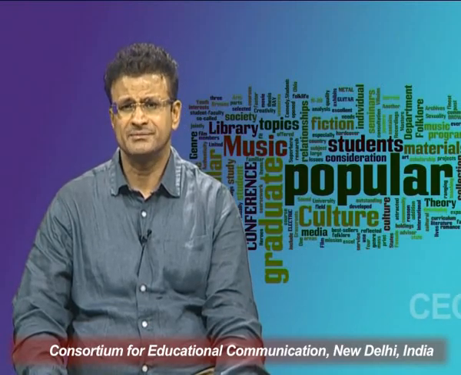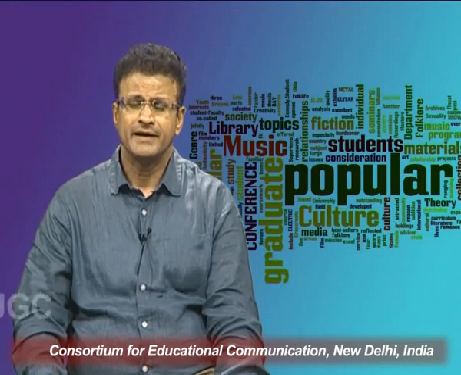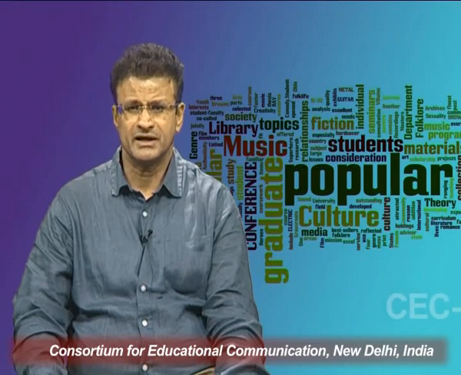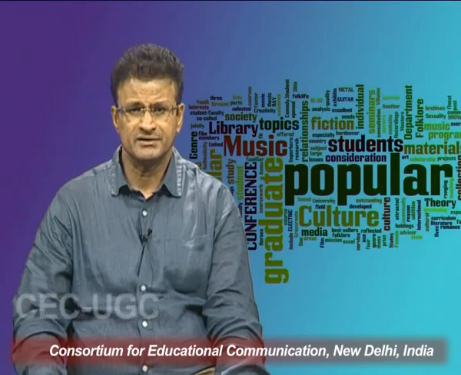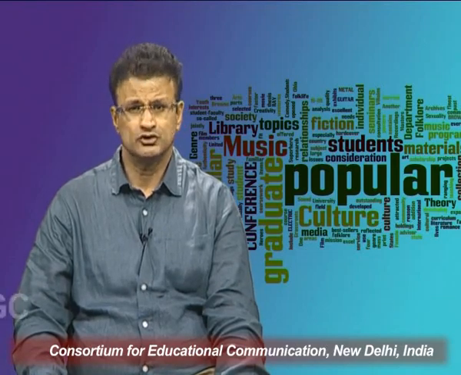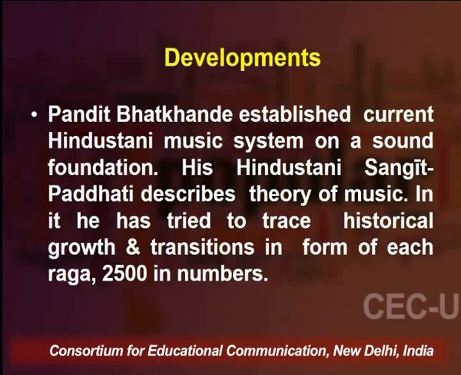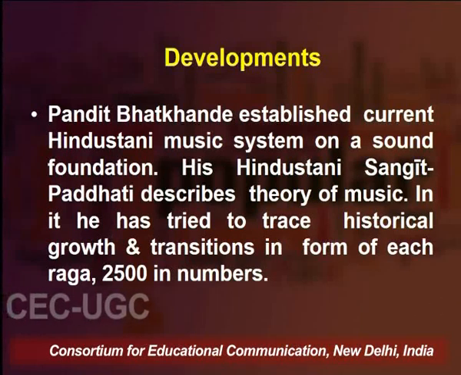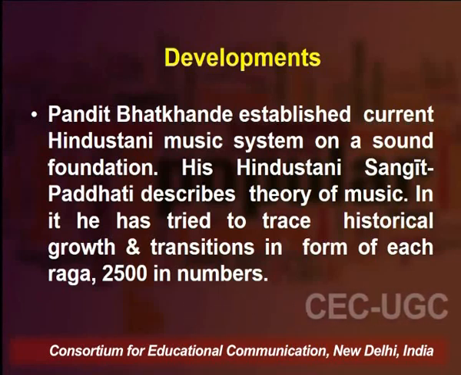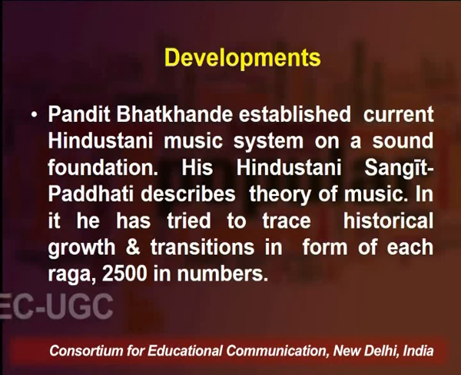And when you talk about scholars like Pandit Vishnu Digambar, who was a disciple of Pandit Bal Krishna Bhuva and a great music scholar and brilliant musician of the Gwalior Gharana, we find that he was responsible for rescuing music from the clutches of vulgar caterers and popularized it amongst the educated class. He also prepared the way for the theories of Pandit Balkhand and many others. Scholars like Pandit Balkhand established the current Hindustani music system on a sound foundation, and his Hindustani Sangeet Paddhati describes the theory of music. In it he has tried to trace the historical growth and transitions in the form of each raga, 2500 in number.